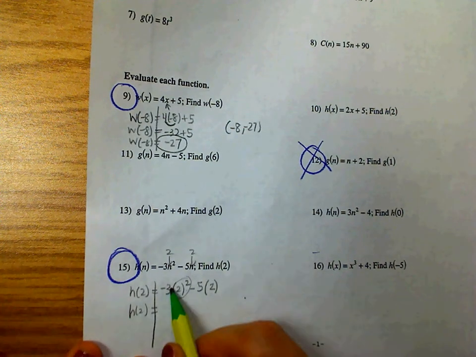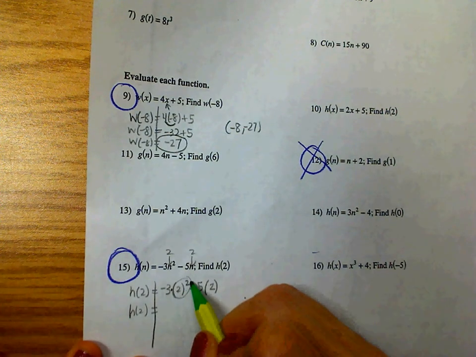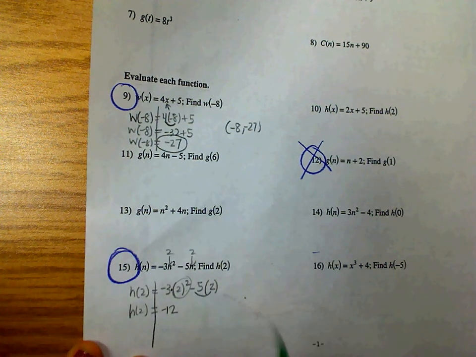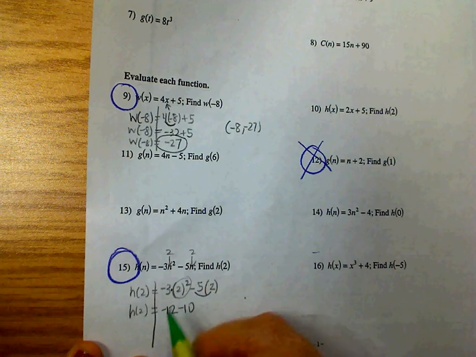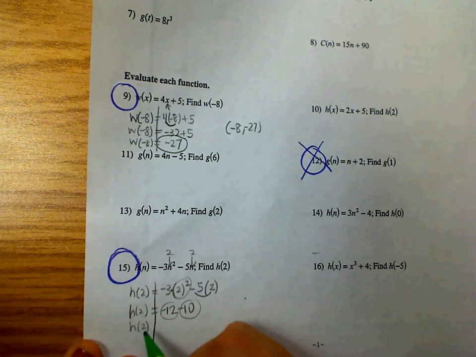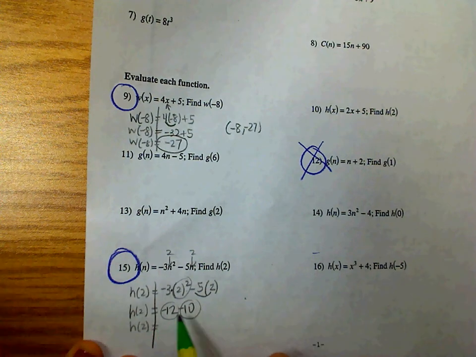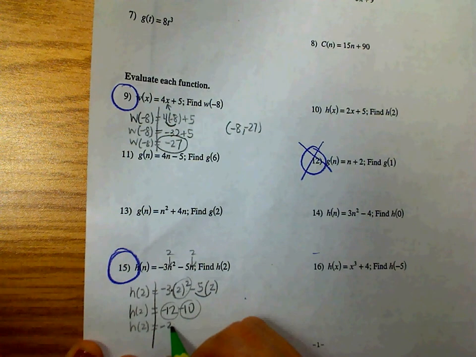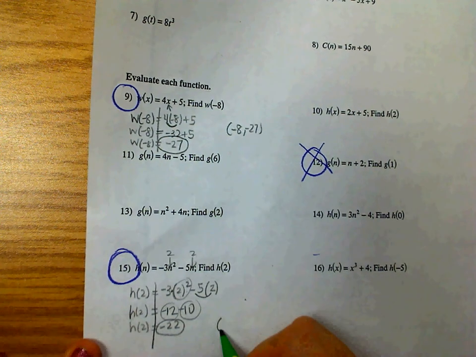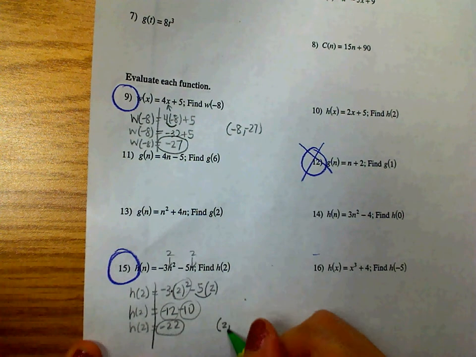And then as we put the inputs here, this gets squared first because exponents are before multiplication. There's multiplying here. So 2 squared is 4. 4 times negative 3 is negative 12. A negative 5 times 2 is a negative 10. Okay, so we're going to subtract those. So input 2 produces what output? Negative 12 minus 10 is negative 22. So that is my answer. And if we were to write that as an ordered pair, it would be 2 comma negative 22.